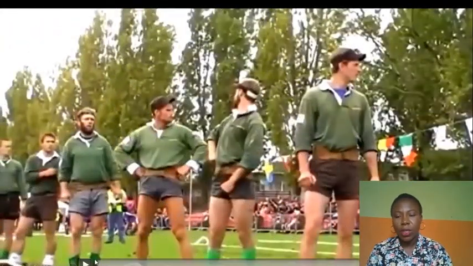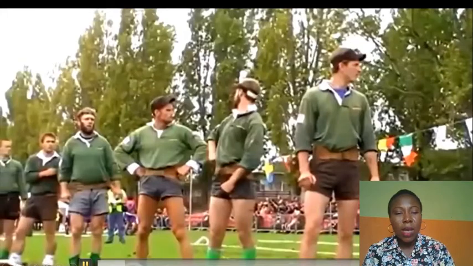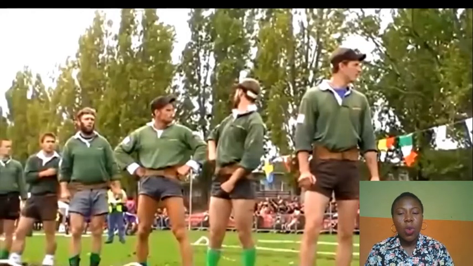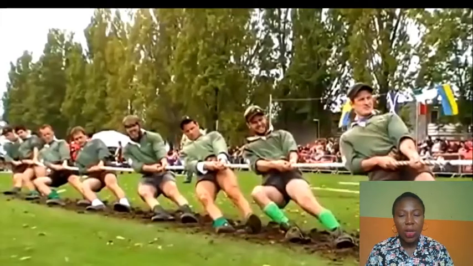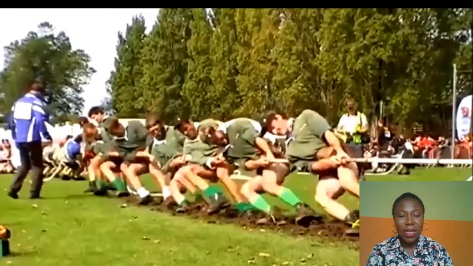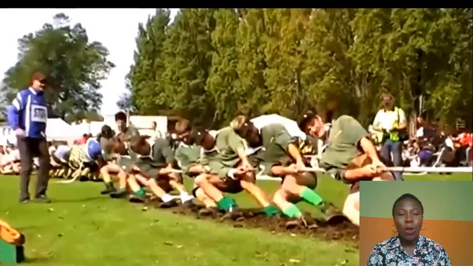Example of pressure. This is a game called tug of war. It requires a lot of pressure to win over the opponent. On the side of that, you can see the amount of pressure exerted on the floor by their feet and also on the rope.